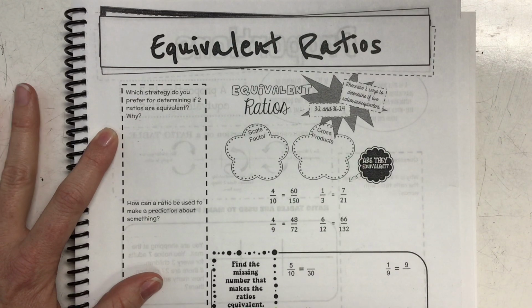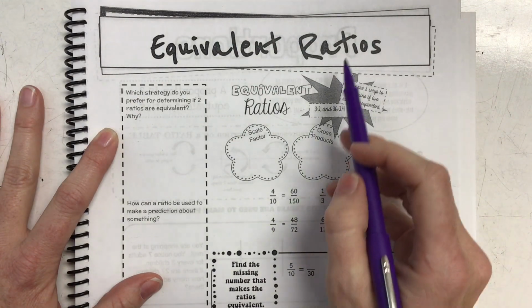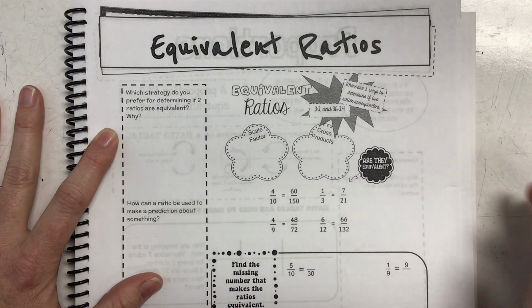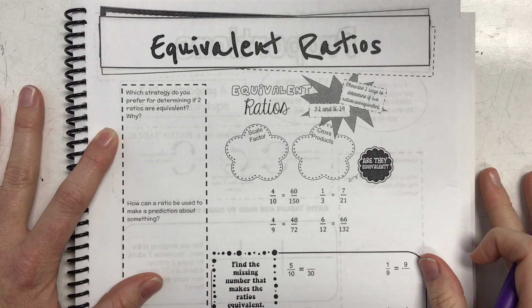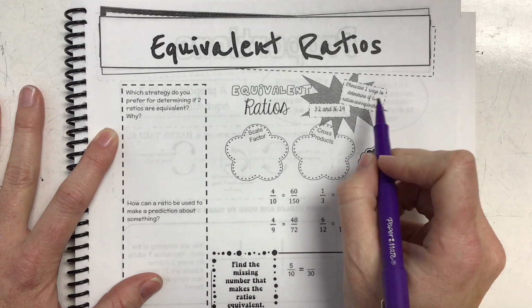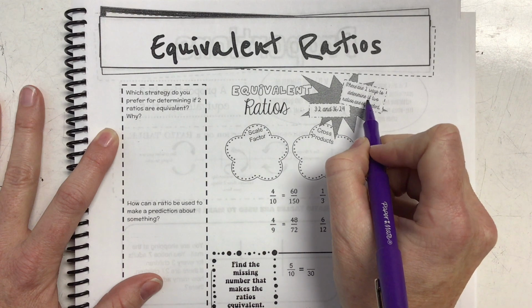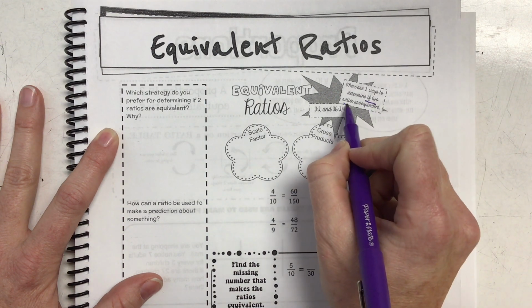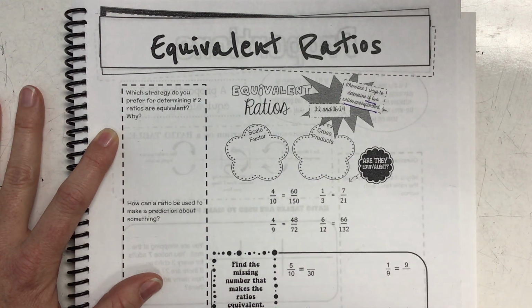All right, Richland Rams, now we're going to talk about equivalent ratios and how to figure out if they are equivalent to each other. So there are 2 ways to determine if 2 ratios are equivalent. And we've seen these before when we worked with equivalent fractions.